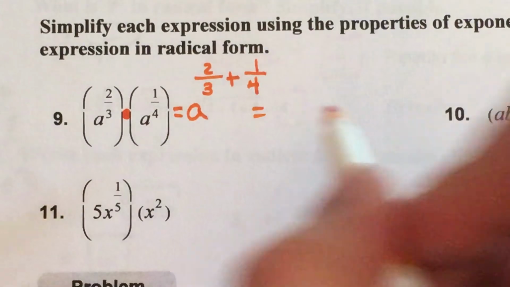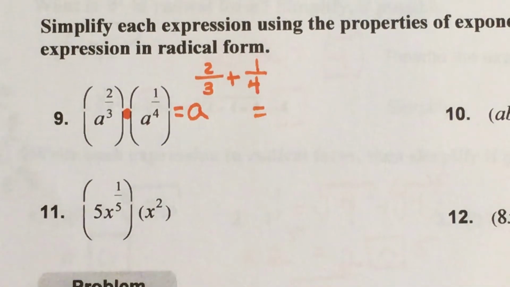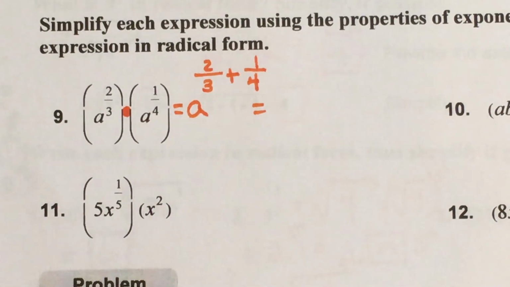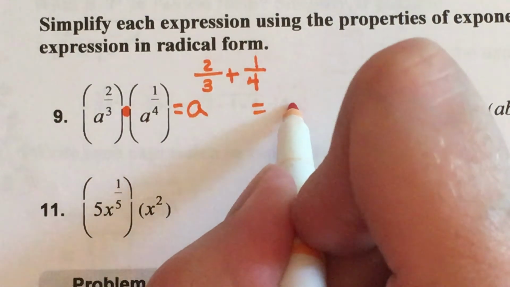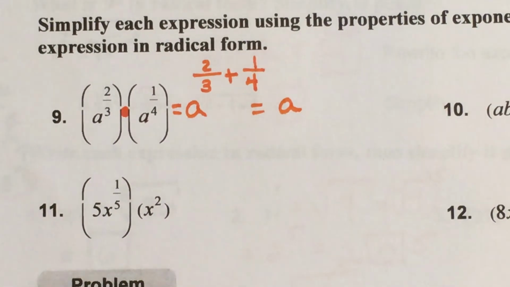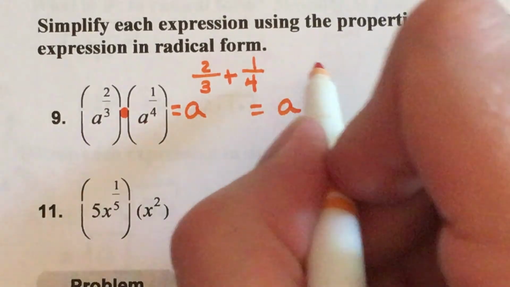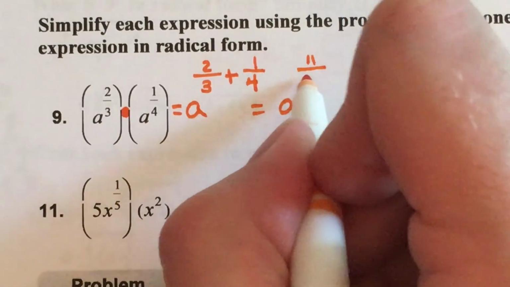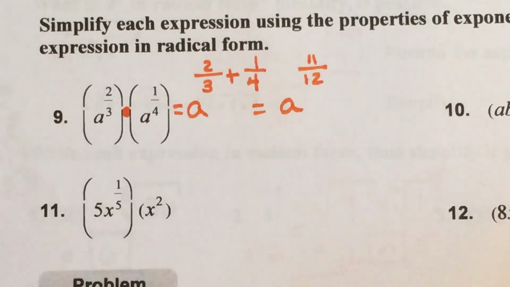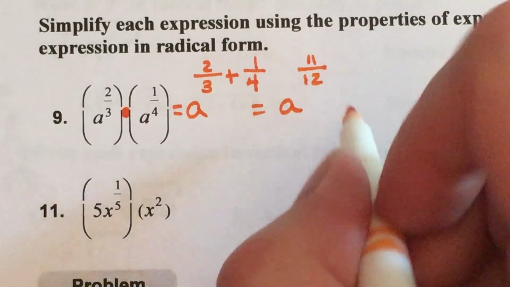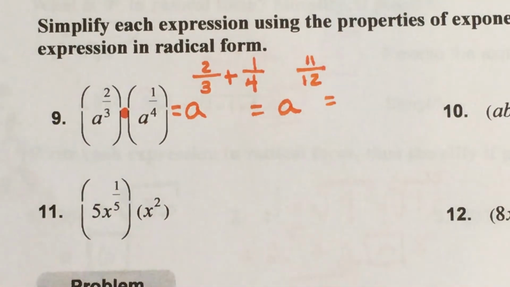You can use your calculator to help you if you don't remember or want to take the time to get a common denominator. So this ends up being a to the 11/12. Did you get that in your calculator? If you did, great job.